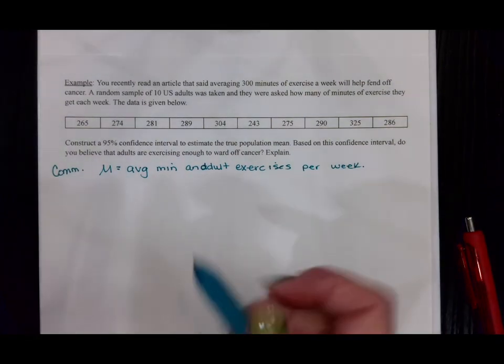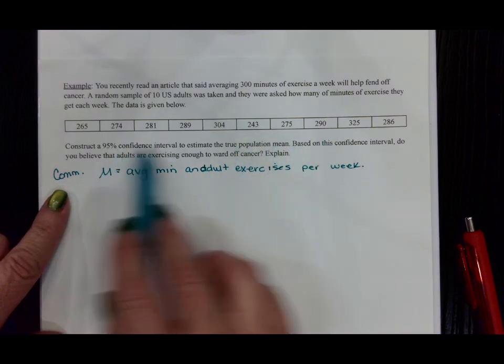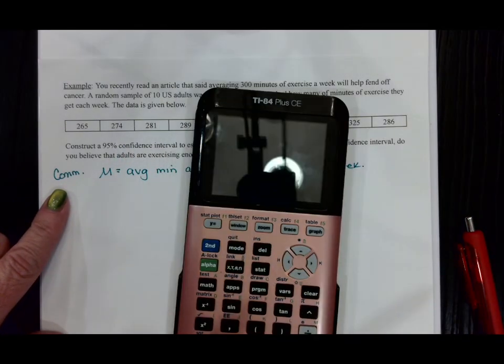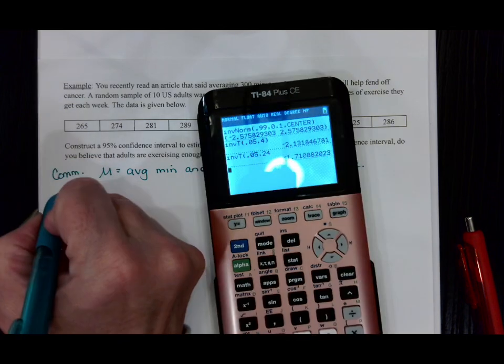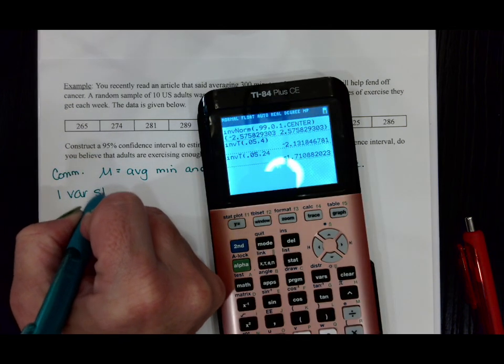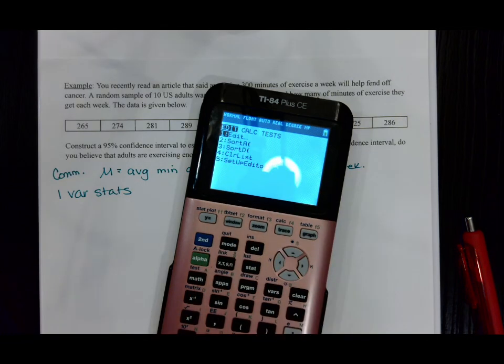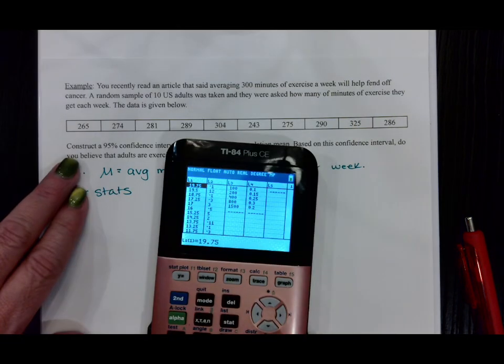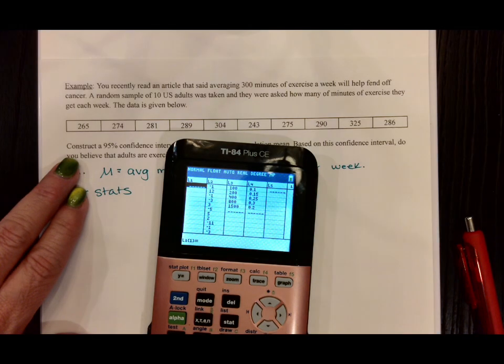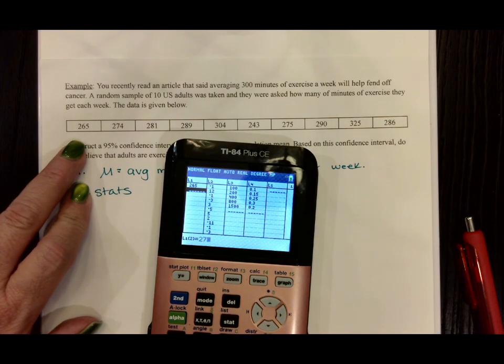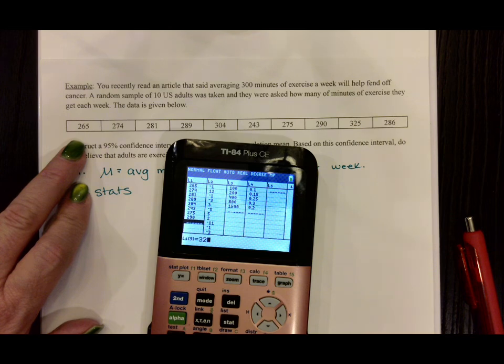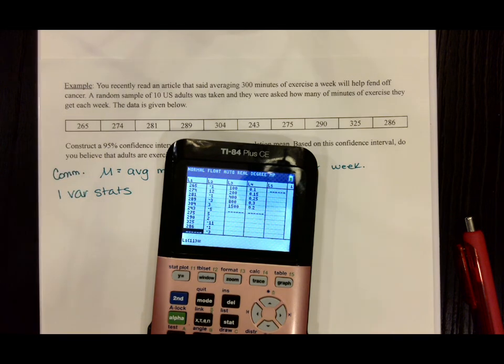All right, so I've got all this data that's in here. I need to get my statistics. I'm going to put that right into my calculator. So what we're going to do is go in and do one var stats. So if I go in and do edit, I'm going to list my list. I'm going to have to put these numbers in, so I'm just going to go up here and clear this list out. And I'm going to say 265, 274, 281. Okay, so there's my data.